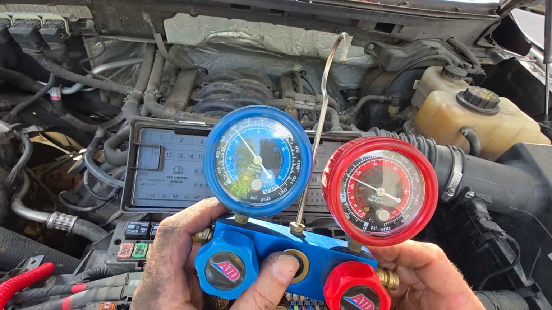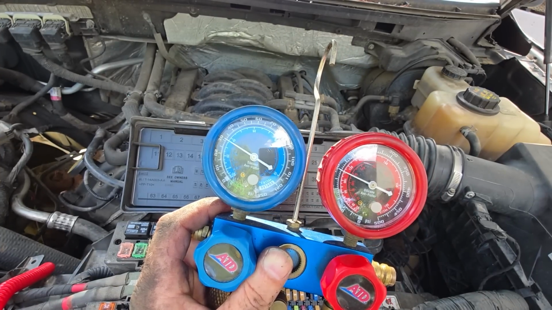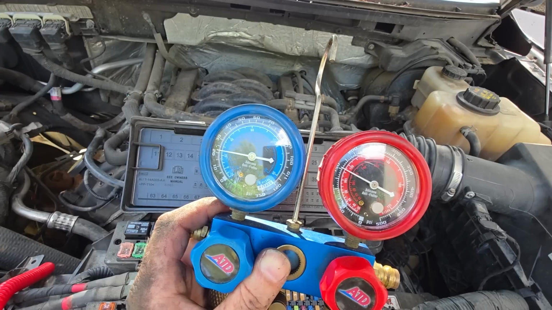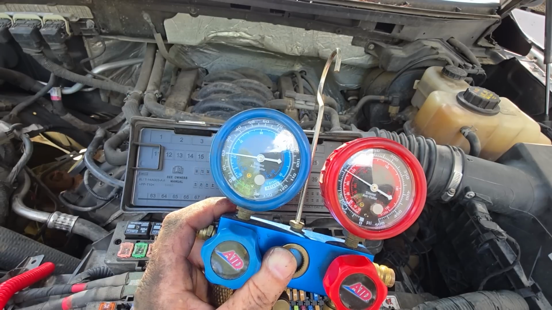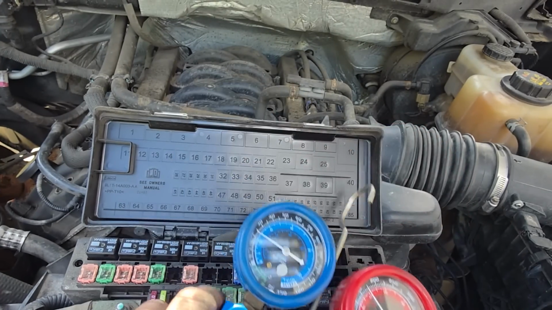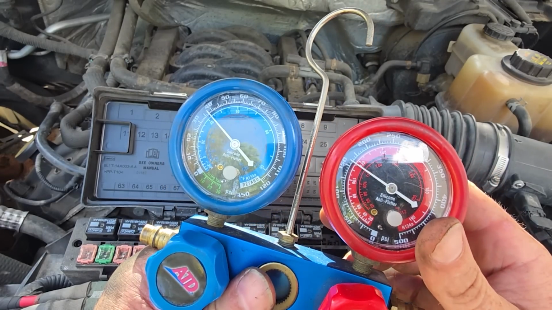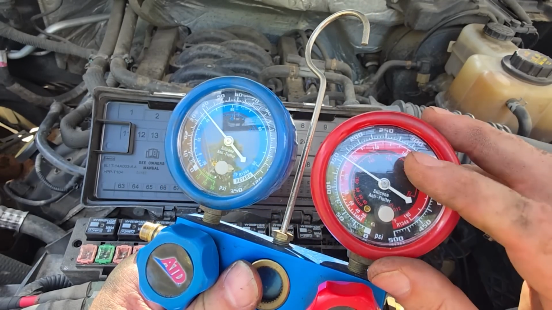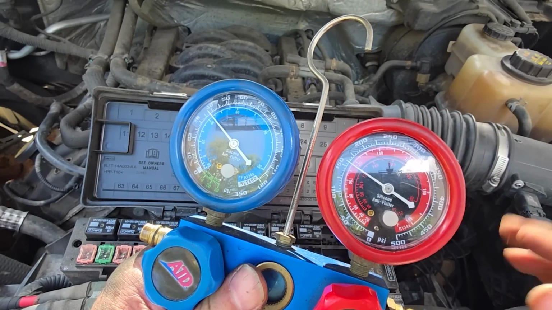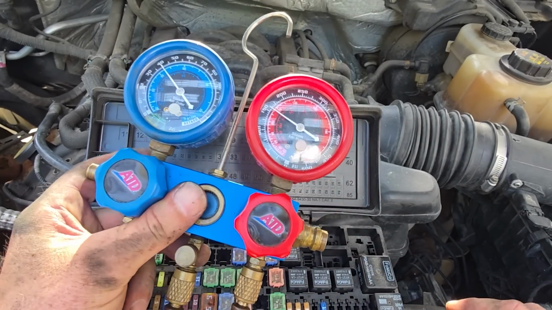Hold your RPMs up for me, like 1500. Yeah, all right. You are a little bit low. I'm basing that, guys, off outside temperature being 90 degrees today and only having like 150 on the high and about 22 on the low.